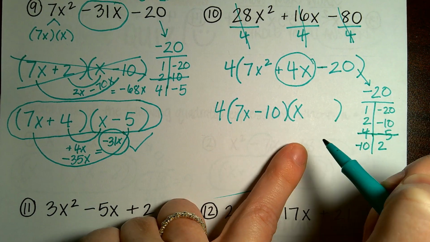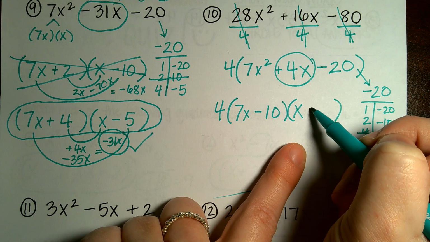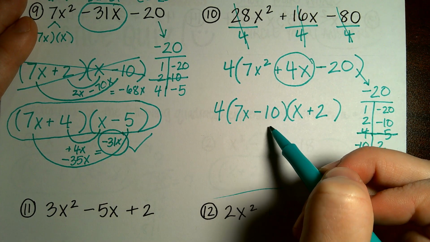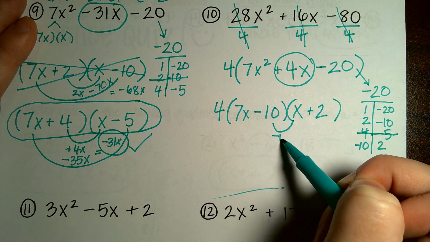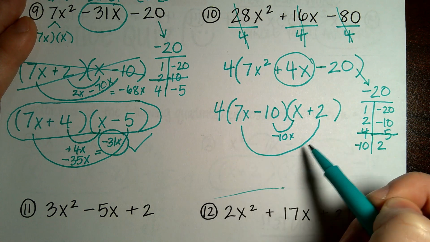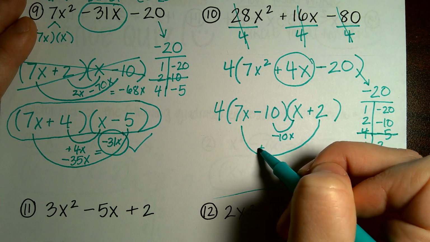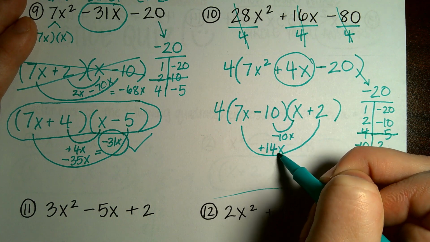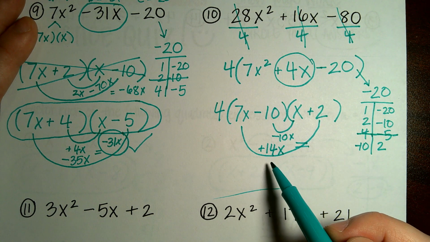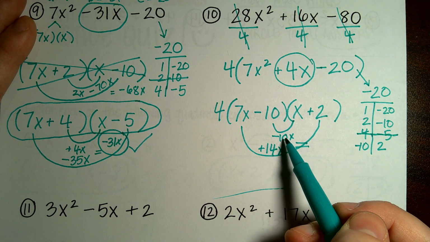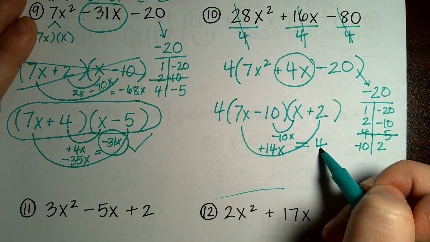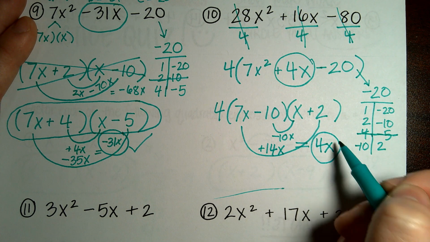So 7x minus 10 and then x plus 2. Okay, so let's see what happens. Negative 10x and 7 times 2 is plus 14x. Too much? No, look at this. 14 minus 10 gives us 4x, and that's what we wanted.